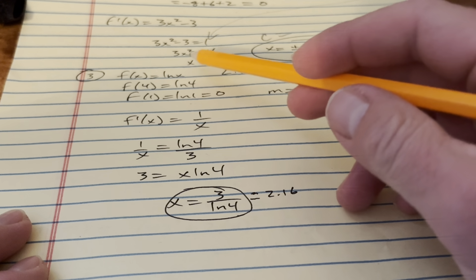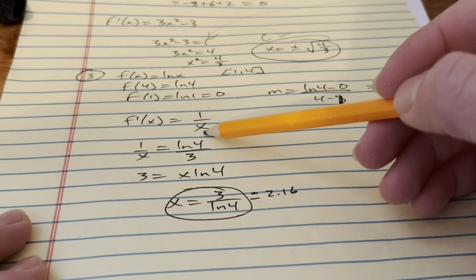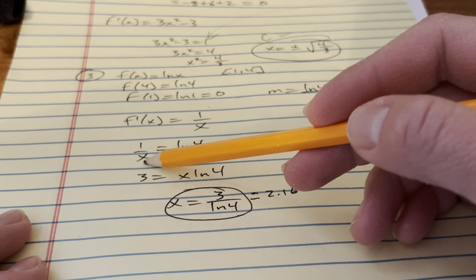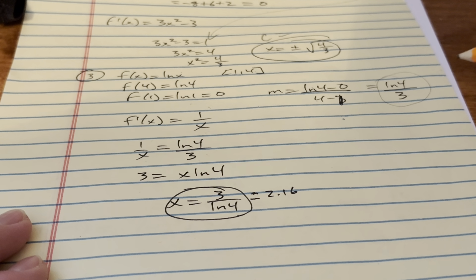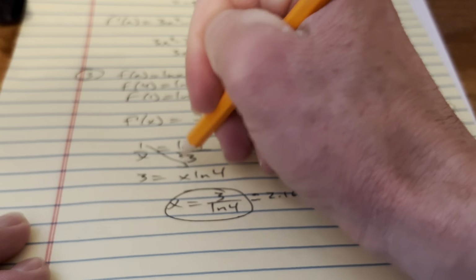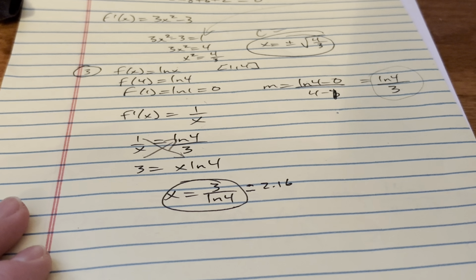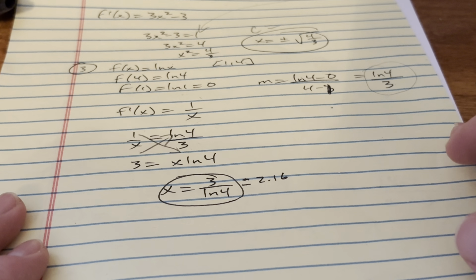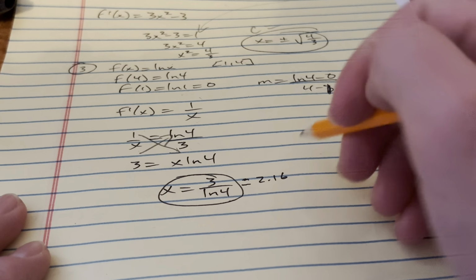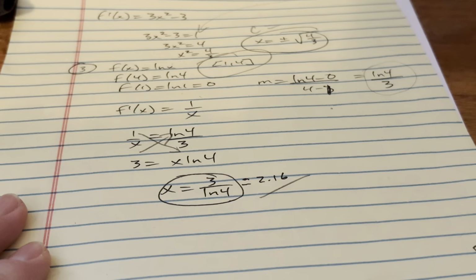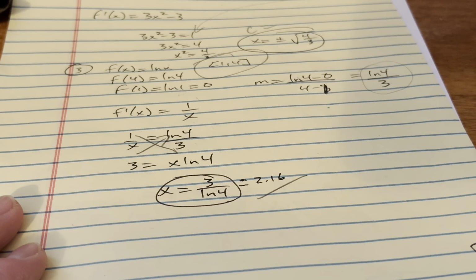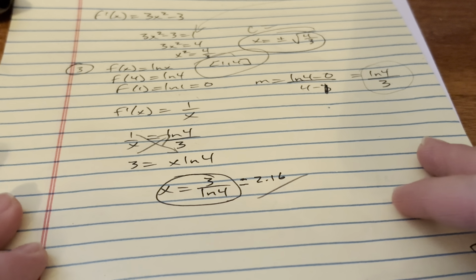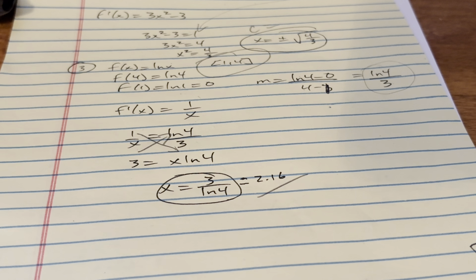All right, so the derivative of natural log x is 1 over x. So I'm going to set 1 over x, my derivative, equal to my slope. All right, now we're talking. 3 is equal to x natural log 4. I divide both sides by natural log 4. I'm going to get x equals 3 over natural log 4, which, typed into your calculator, is roughly 2.16, which is nicely in that interval. Okay. Nice, nice. All right, pause here.